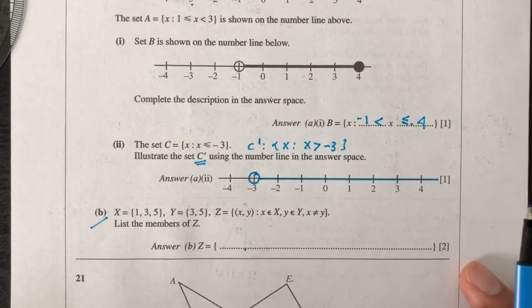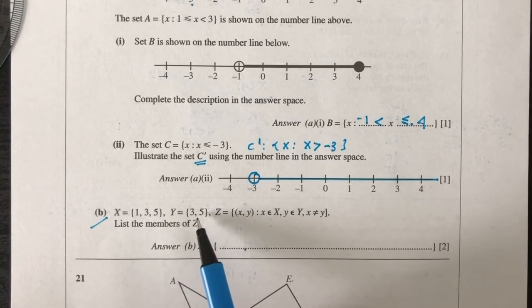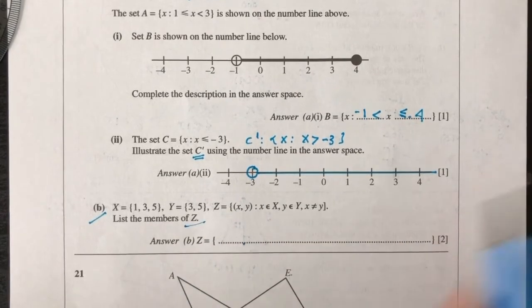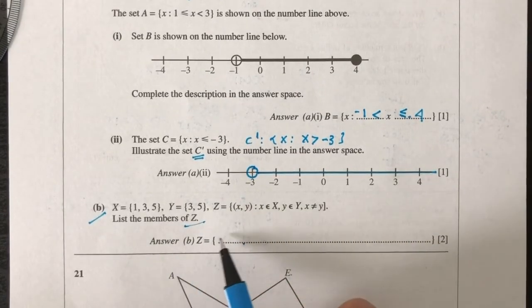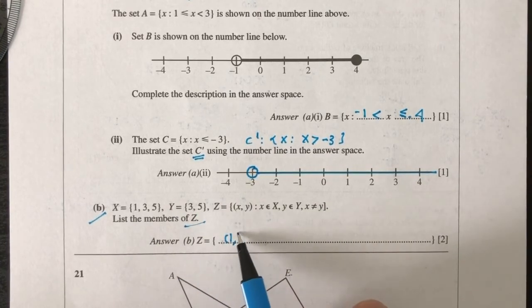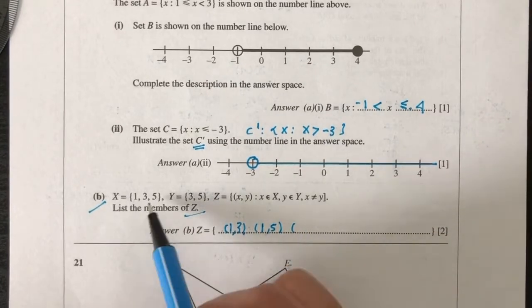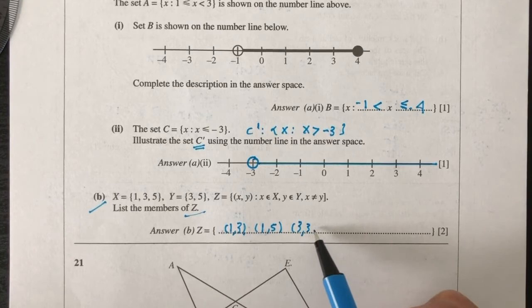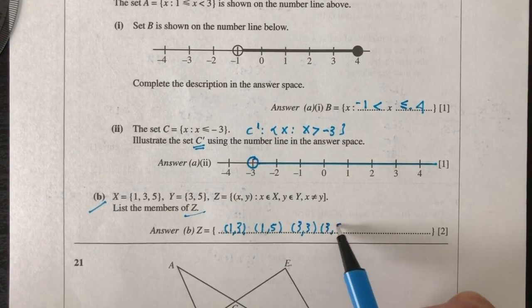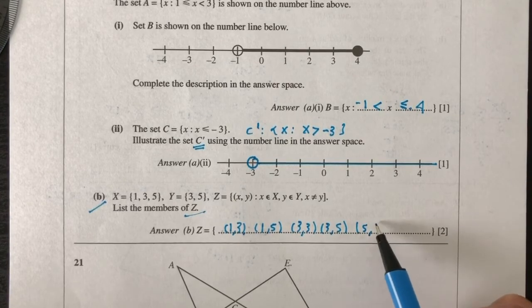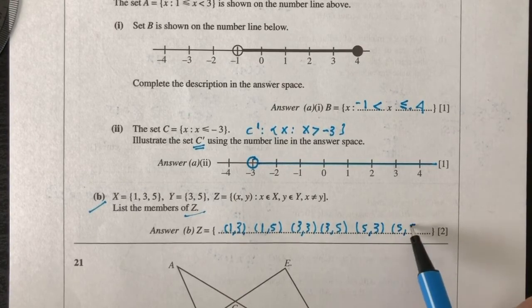Now for part B, we have what? We have x equal to this, y equal to this, z equal to 2 points. List the members of z. Pretty easy. We have to take 1 point of x. So x can be 1, y can be 3, x can be 1, y can be 2. Now we just have to repeat. x can be 3, y can be 3, and x can be 3, y can be 5, and the last combination is x can be 5, y can be 3, and x can be 5, y can be 5. So we have 6 points.